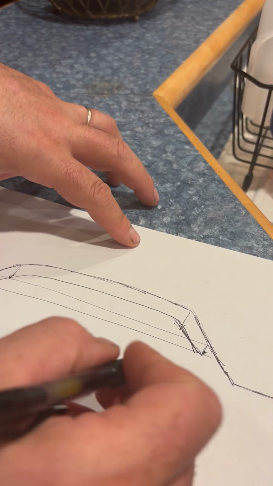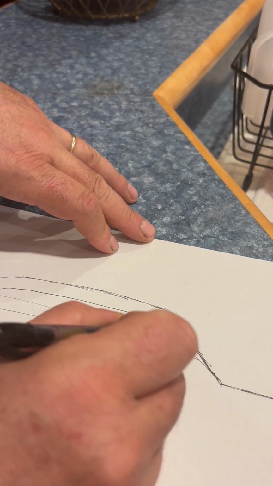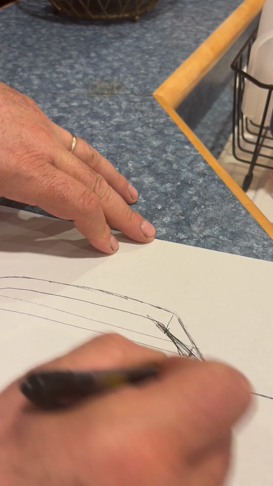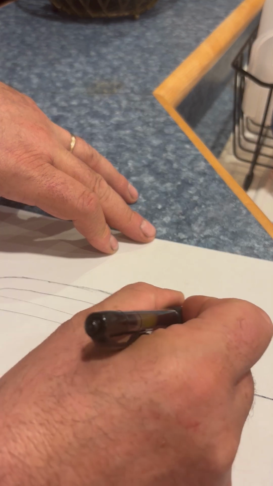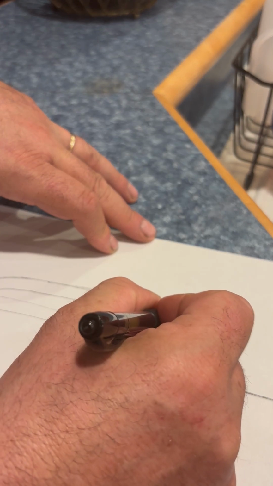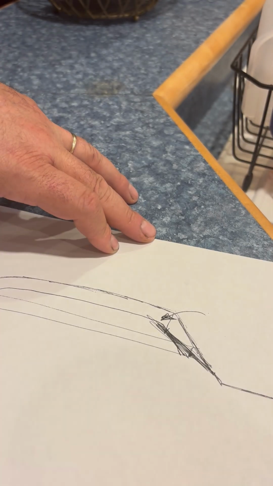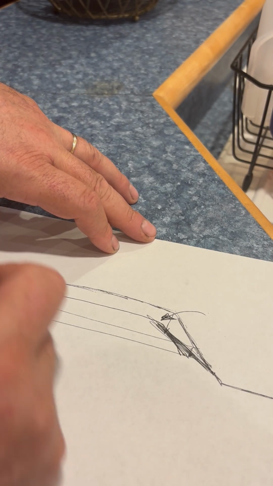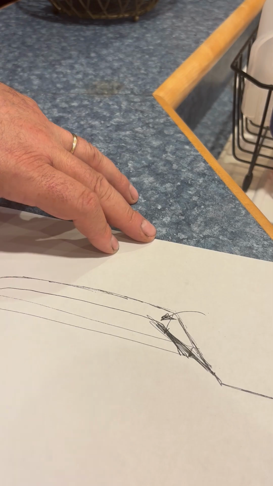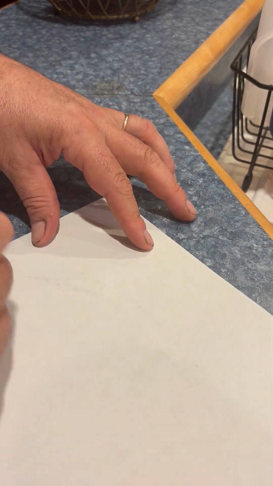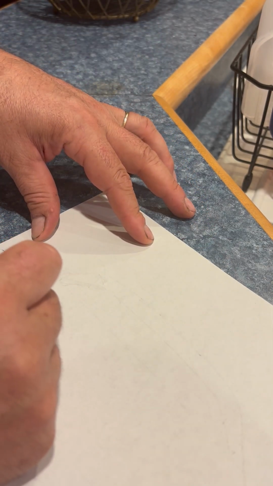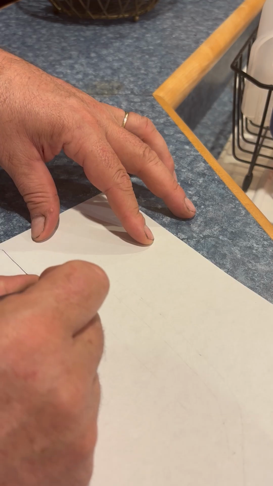Okay, so a lot of times what we'll do is we'll lean this back window forward, bring it down. Okay, and that'll allow you to have your brand new profile, which will be now like this.